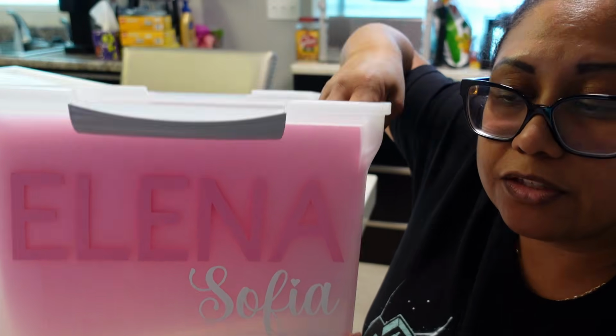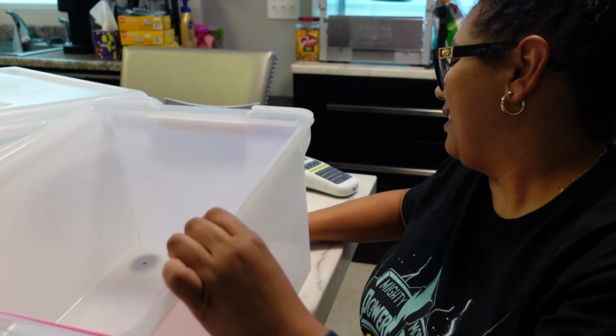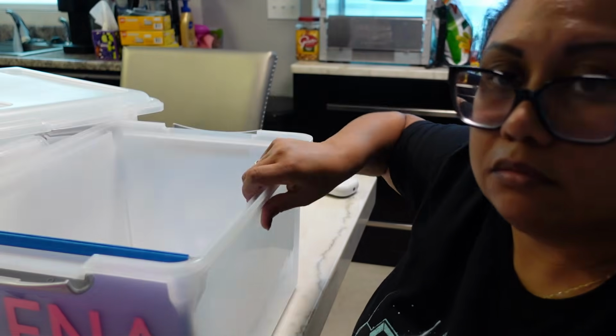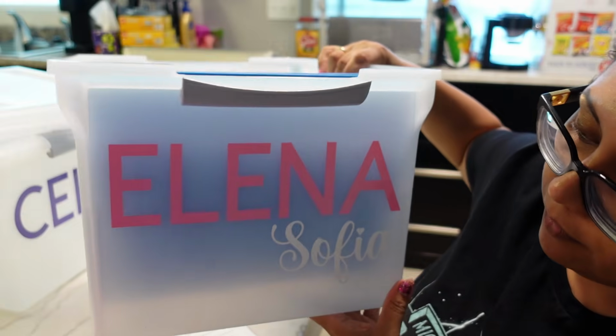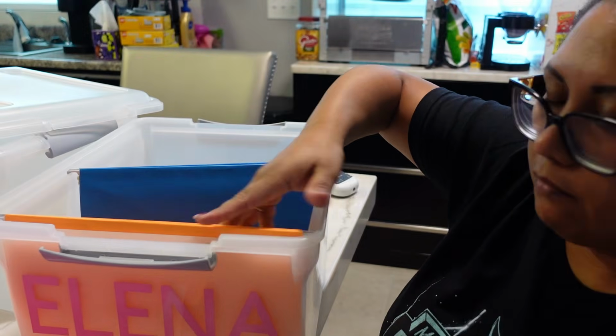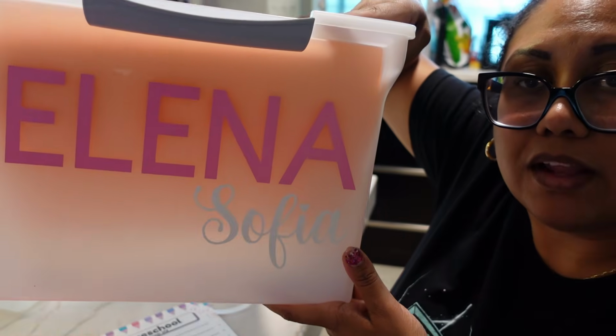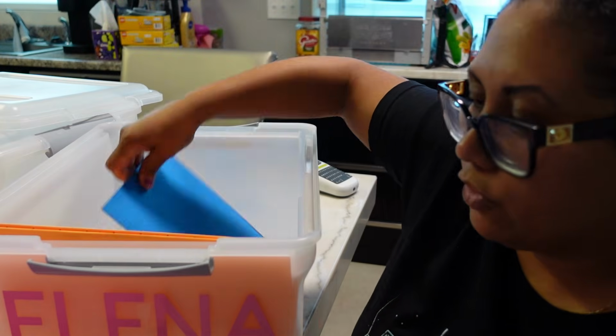Well, the white looks good, not so much the name. So maybe for the first one, I need to use a different color folder. Ah, that stands out. I like that even better. So we're gonna start with orange.